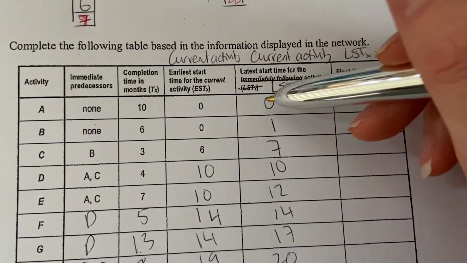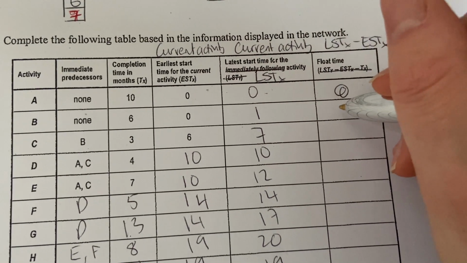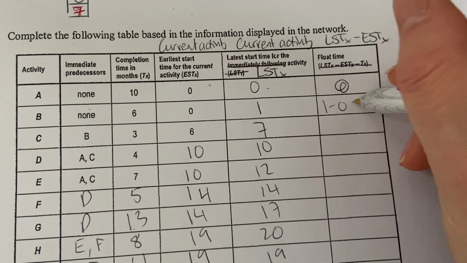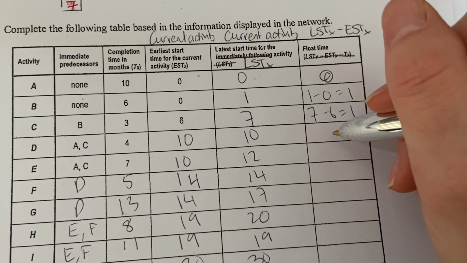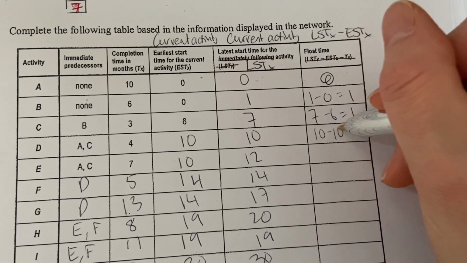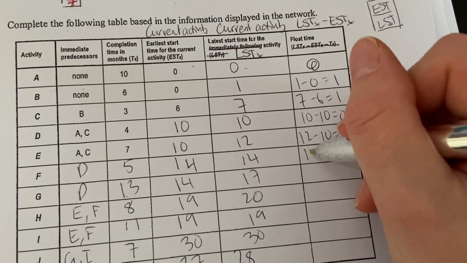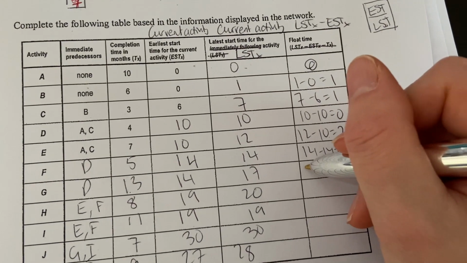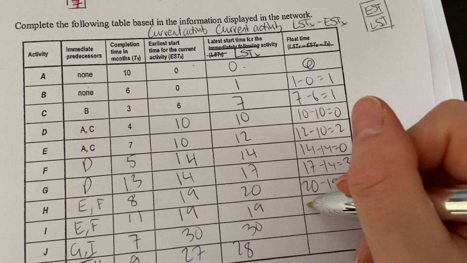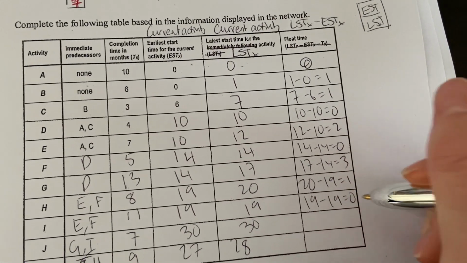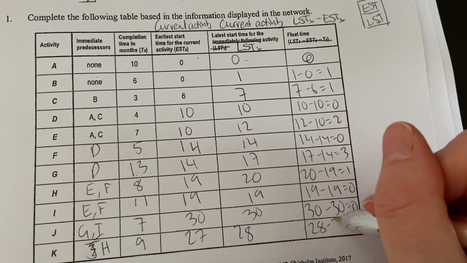So then we just do this column minus this column. That's going to be 0. Can't write today for some reason. 1 minus 0 equals 1. 7 minus 6 equals 1. 10 minus 10 equals 0. 12 minus 10 equals 2. 14 minus 14 equals 0. 17 minus 14 equals 3. 20 minus 19 equals 1. This is going to be 0. It's on the critical path. Also 0. This will be 1.